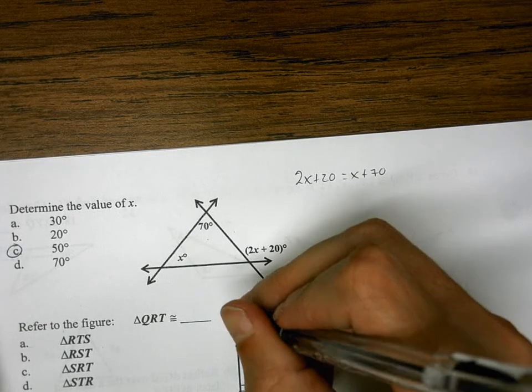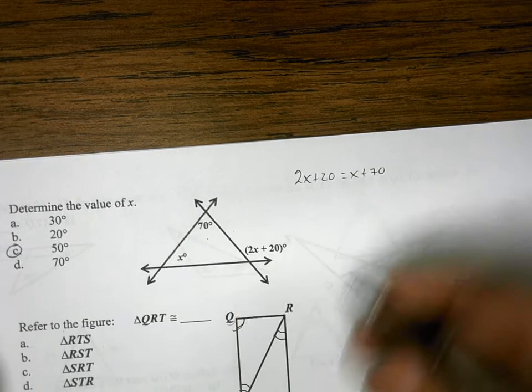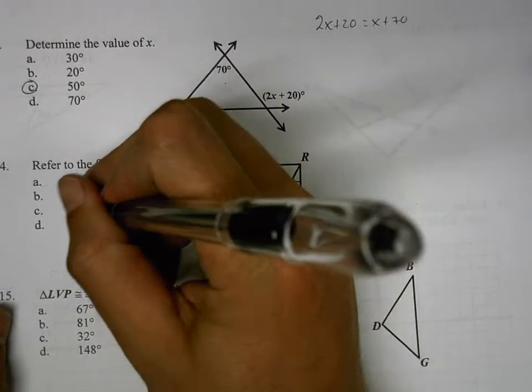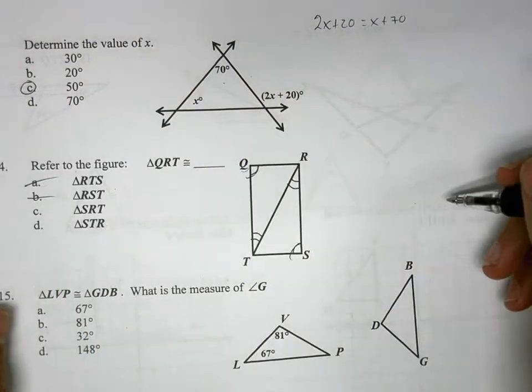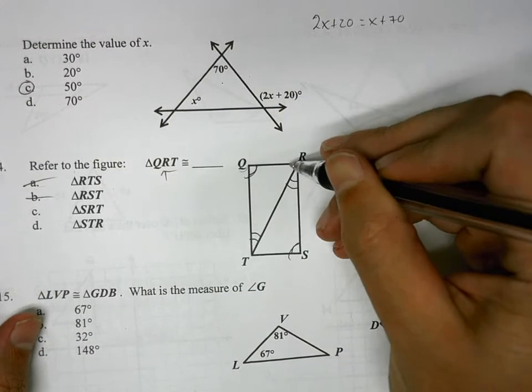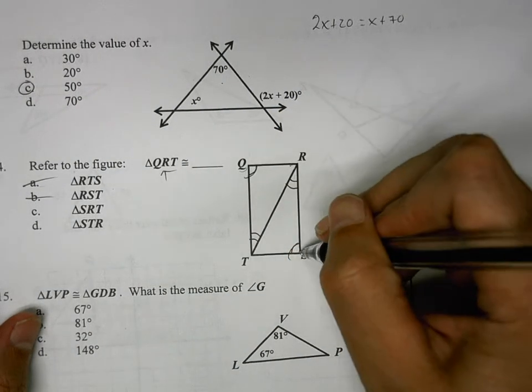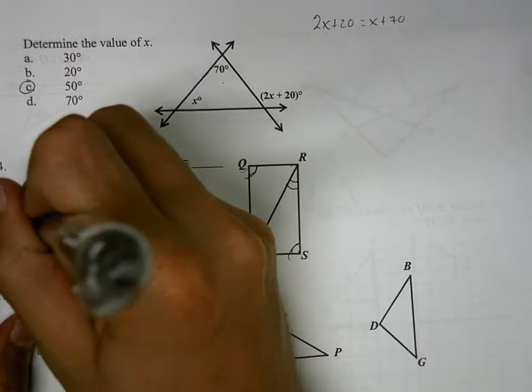QRT, so Q has a single arc, S has a single arc, so Q goes with S. Right away we know it's either C or D. R has no arc, so from one arc to no arc would be T. The answer is D.